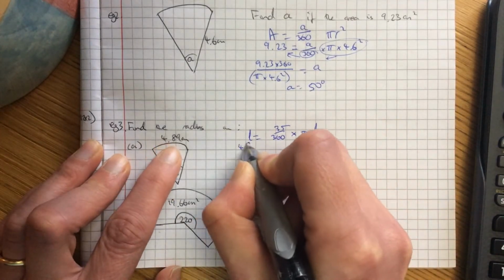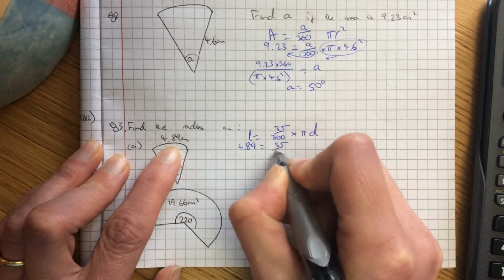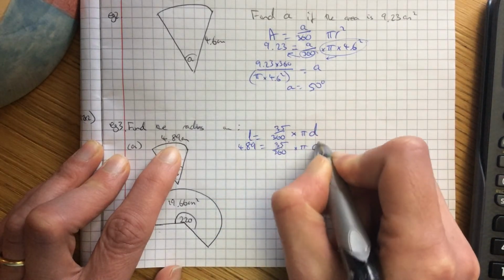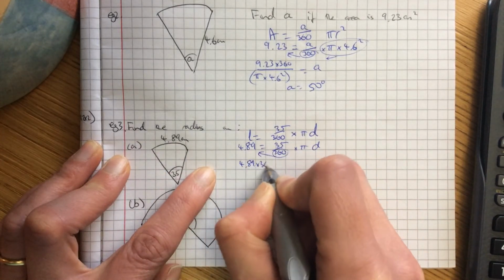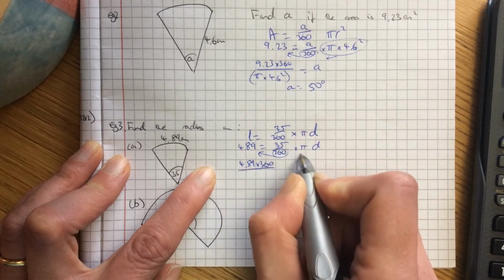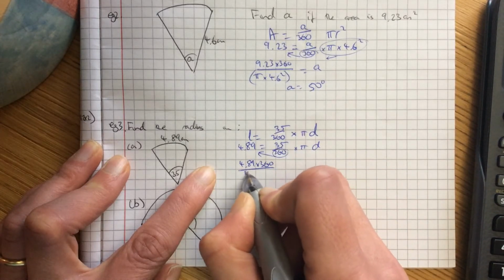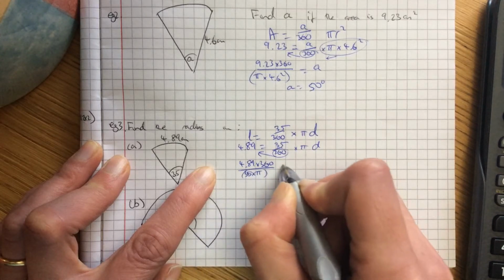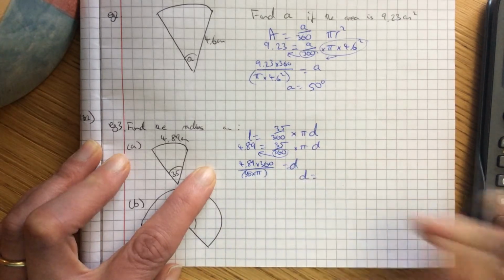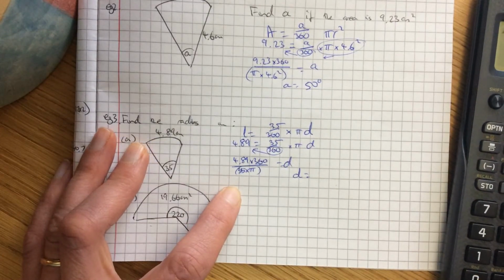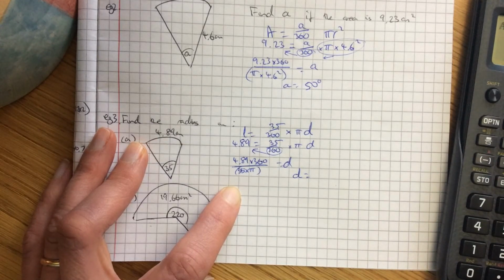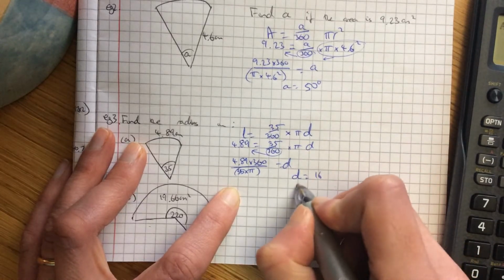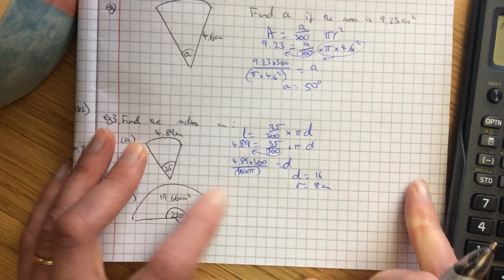So your length is 4.89. And I'm trying to get the diameter first of all. This 360 is dividing, so if you bring it across, it becomes multiplying. And you see your 35 and your pi, they're both multiplying the d. So when you bring it over, they both become dividing. So I will put that in the calculator. 4.89 times 360, equals, divided by, open your brackets, 35 times pi, close your brackets. So my diameter is 16, so my radius is half that, 8 centimetres.